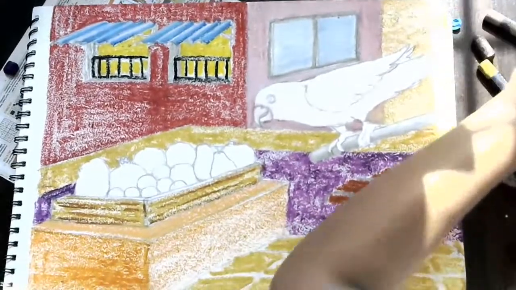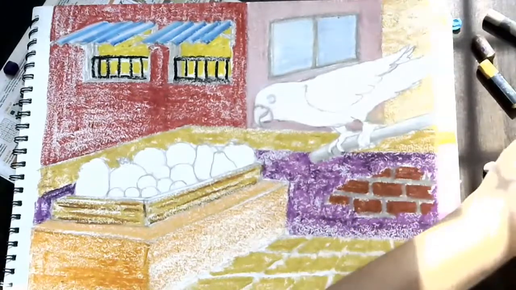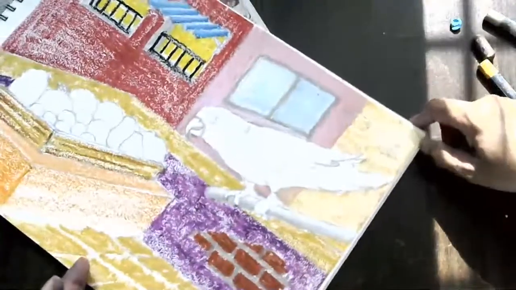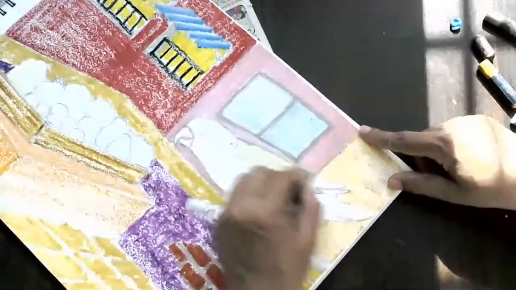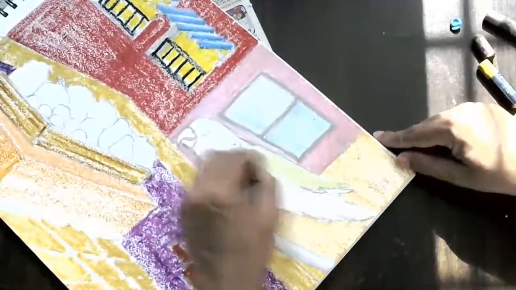Now we'll do say a yellow green to a light green like this for the bird. So again, just do it like this. And then see along the line of the color, like this.